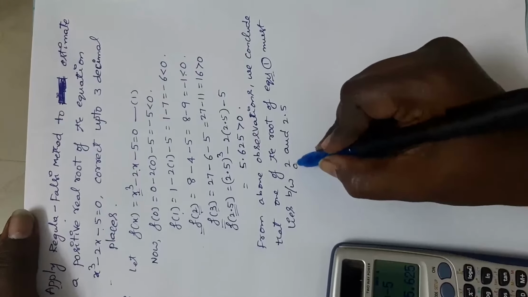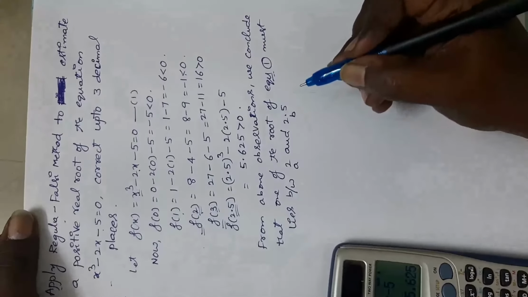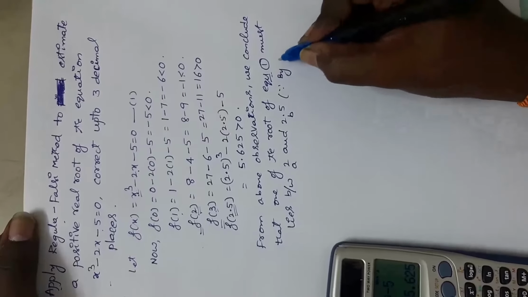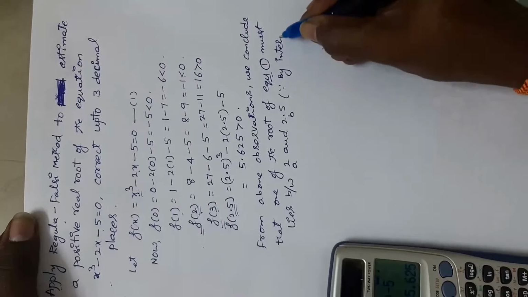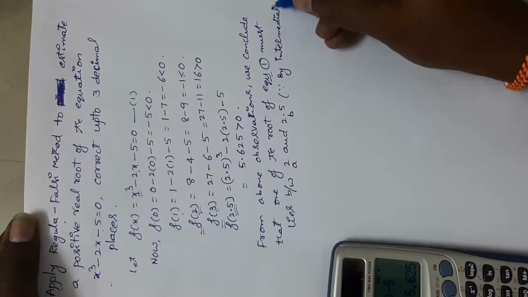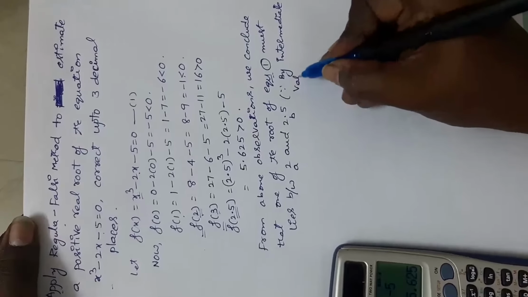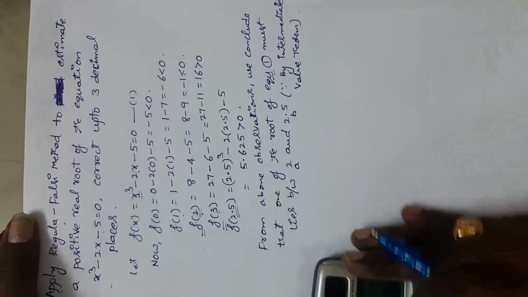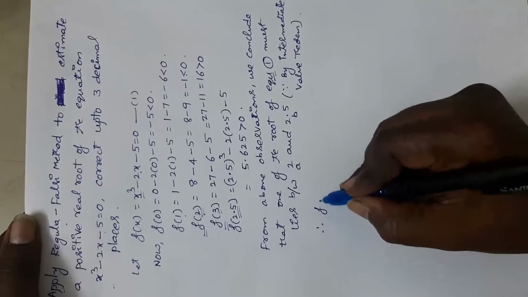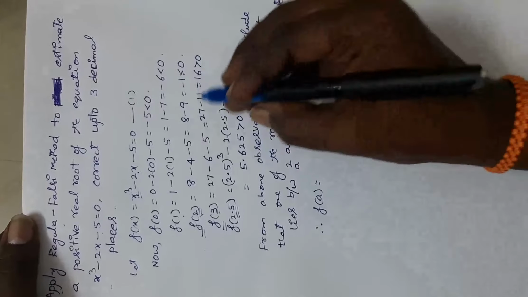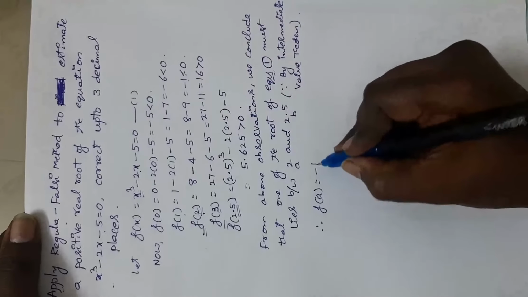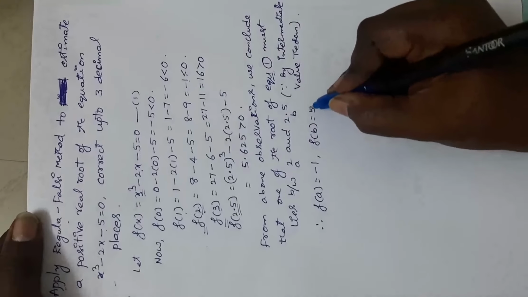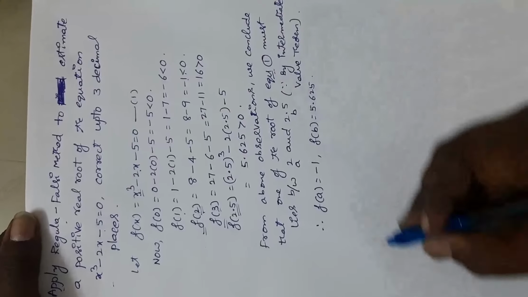We can take this one as a, which is 2, and this is b. So we get this one by the intermediate value theorem. Here f of a is nothing but f of 2, which is minus 1. Once again you can write here, what is f of b? f of 2.5, which is 5.625.